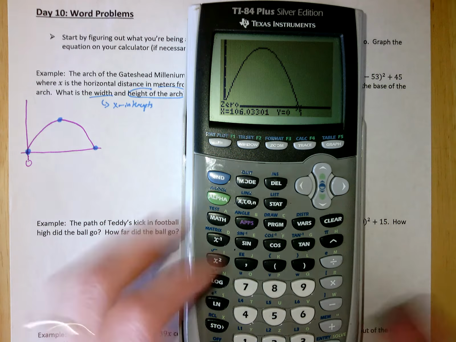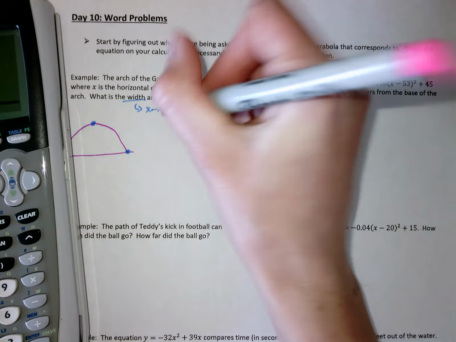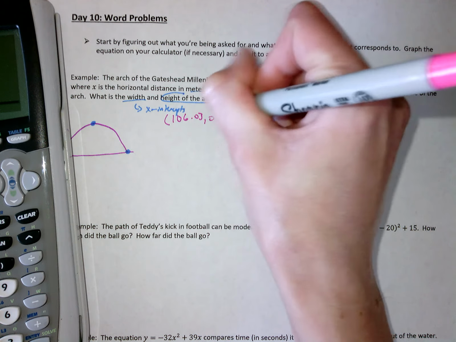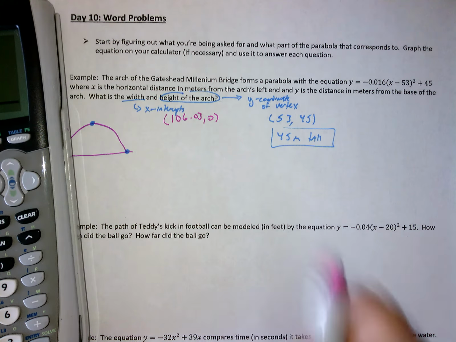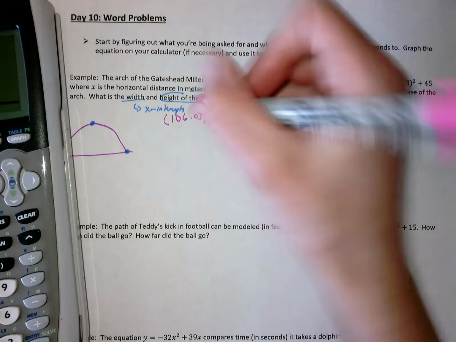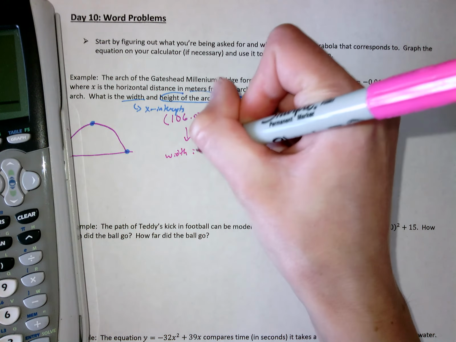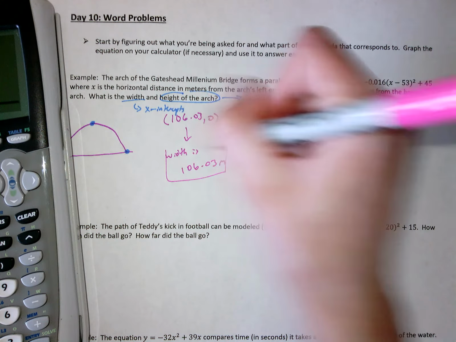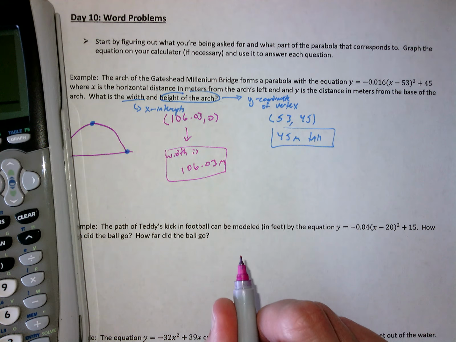So my 0 is at 106.03. Okay, so my x-intercept is at the point 106.030. And since based on the description that they gave me, I know the other edge is at 0, 0. What does that tell me? Well, it tells me that the width is 106.03 meters. Okay, so there's the 2 answers to my question. All right, so that's how you're going to kind of use these.